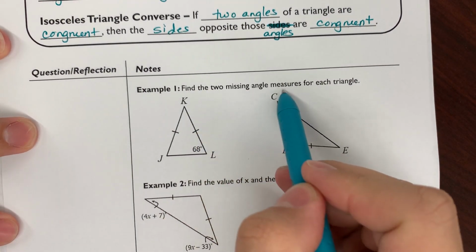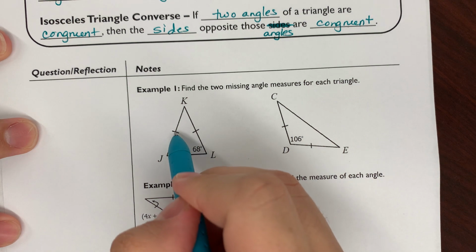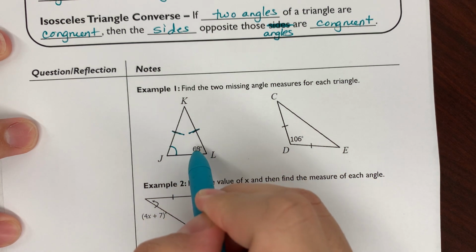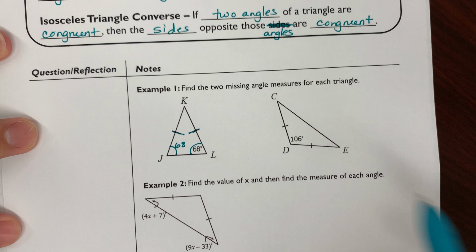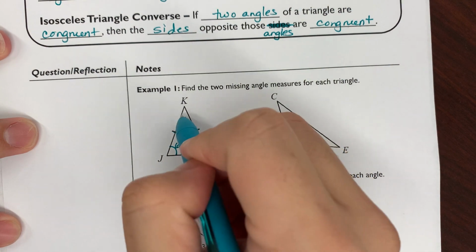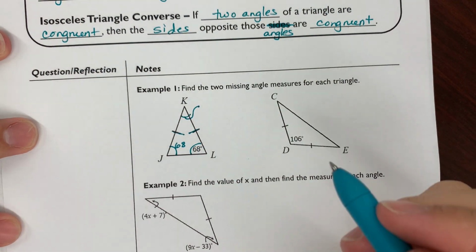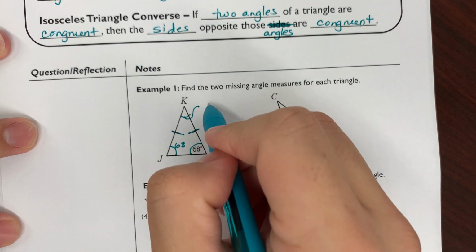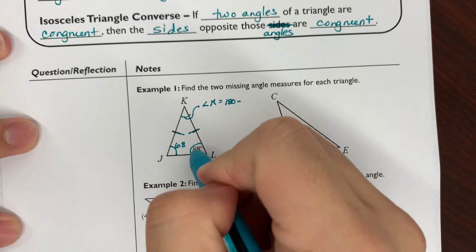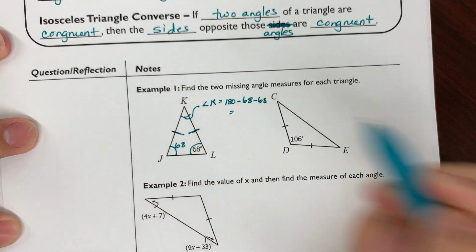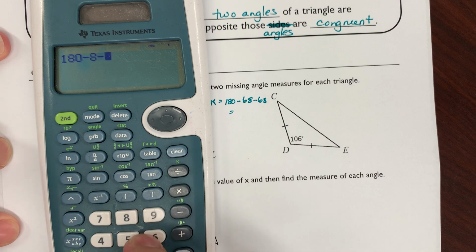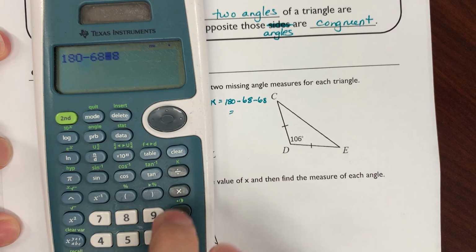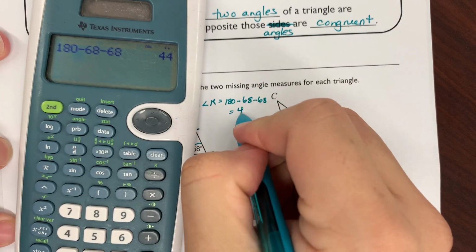So first of all, it says find the two missing angle measures for each triangle. Well, right here you can see that we have these two sides that are congruent. That means that the corresponding base angles are also congruent. So if this is 68 degrees, then this is also 68 degrees. And the other thing, which you should have remembered from one of the previous sections, is that if you have two angles in a triangle, we can easily find the third one by subtracting them from 180 degrees, because the three angles have to equal 180. So I know that angle K is equal to 180 minus 68 minus 68. I wish I could do this off the top of my head, but I'm going to use my calculator. 180 minus 68 minus 68 is equal to 44 degrees.